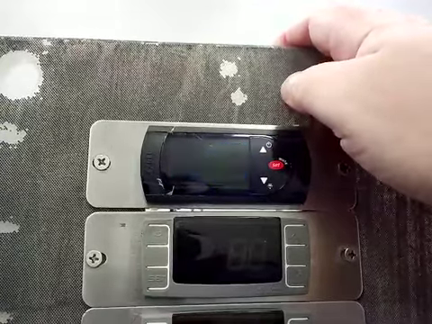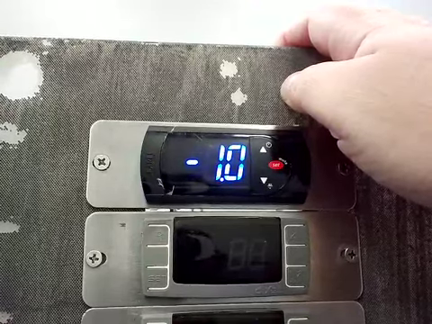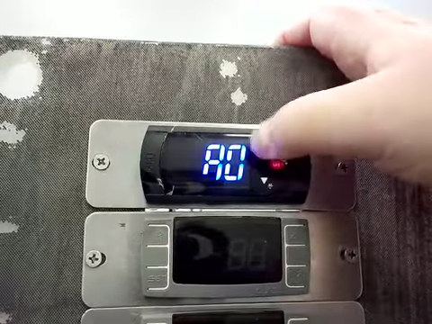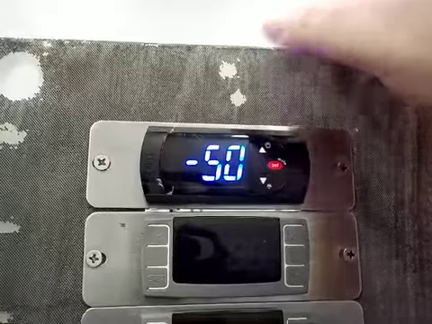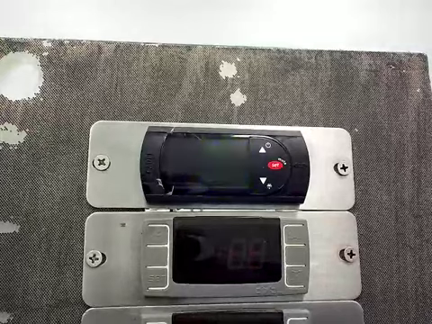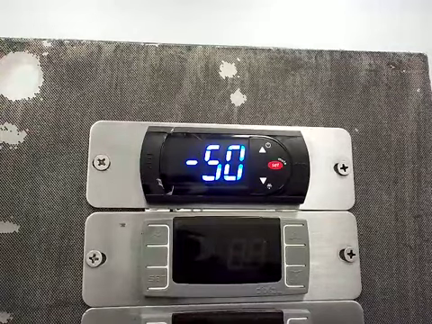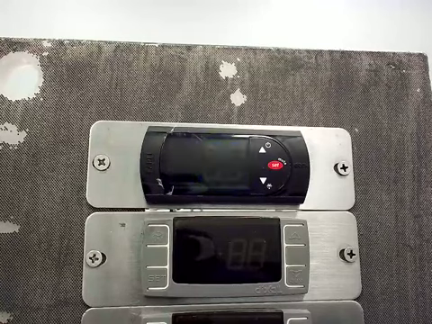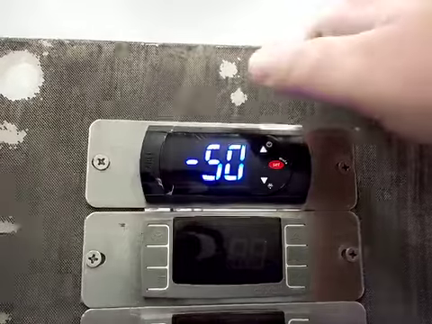A0. A0 is set to -1. This is an alarm and fan temperature differential. It's set to -1 on all of our units. AL. AL is your low temperature alarm threshold. This is set to negative 50 on this unit, and on all of our units really. We do this because the unit will never get down below negative 50.